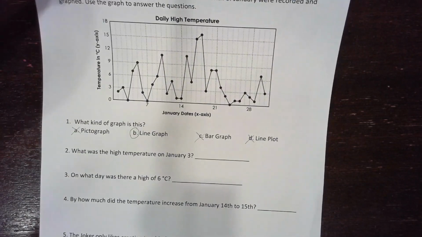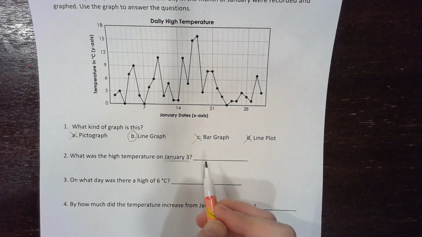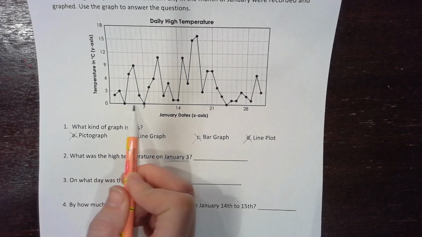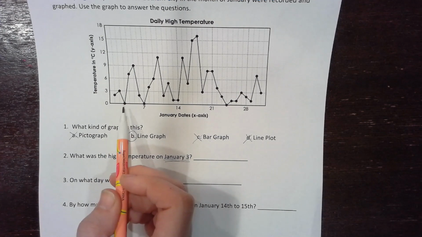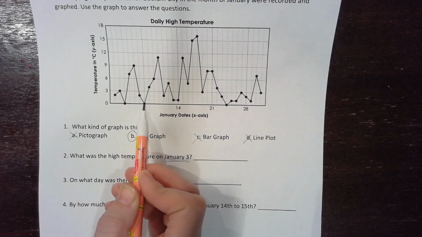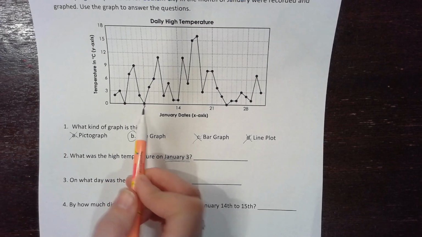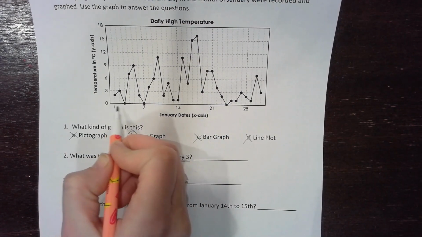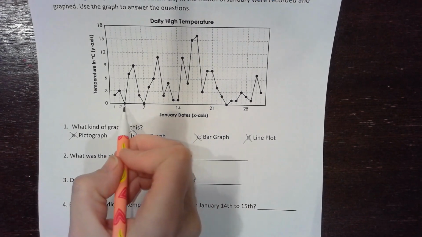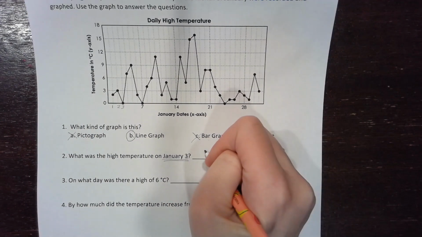Question number 2 says, what was the high temperature on January 3rd? Okay, so we're looking for the 3rd of January. We know we have to go across the bottom because that's where our dates are. But the January 3rd isn't listed on here. We have to figure out how we would find that. If we count by all these lines, 1, 2, 3, 4, 5, 6, 7, we can see that this is going by ones on all the little lines, but they only wrote the number every 7. So if we're going to write it in 1, 2, 3, this is our 3rd date. Well, we go to the point on that January 3rd and we go across. And we can see this one is 0 degrees Celsius.